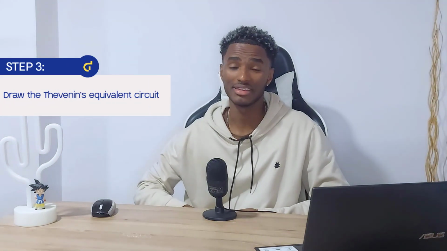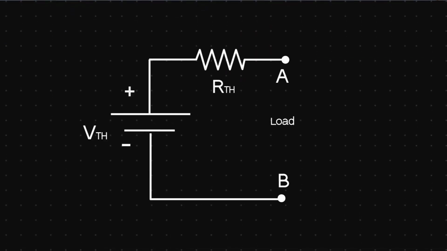And finally, step 3, the easier one, is just to draw your equivalent circuit. You already have your voltage value and you have your resistor value, so now you can perform any calculation in an easier way. With this information, I think we need to work through a real example so that we can get a better understanding of this theorem.